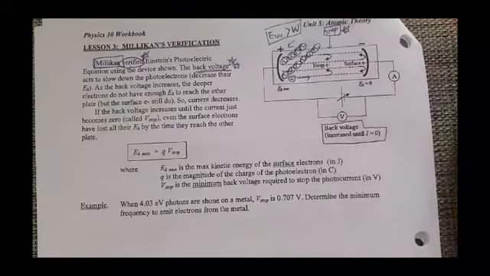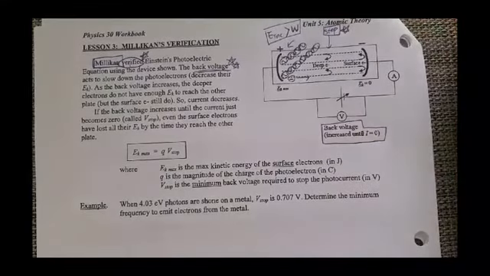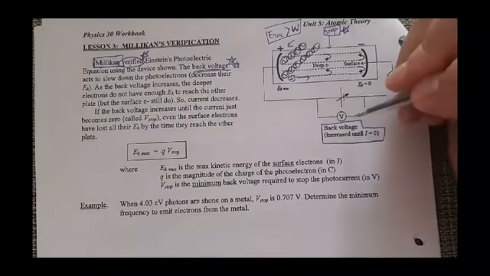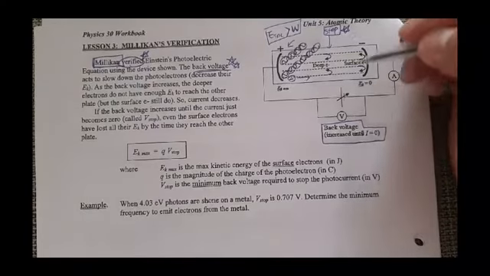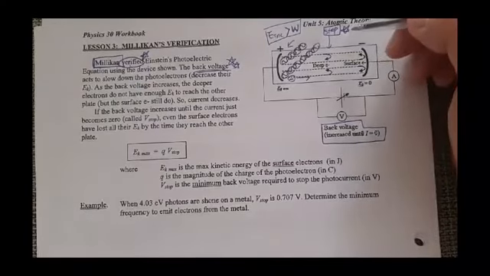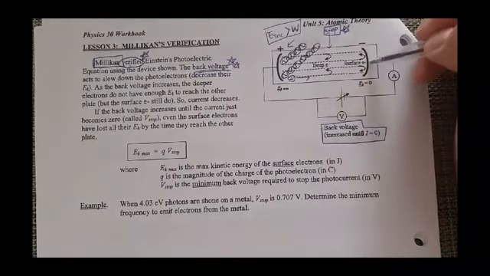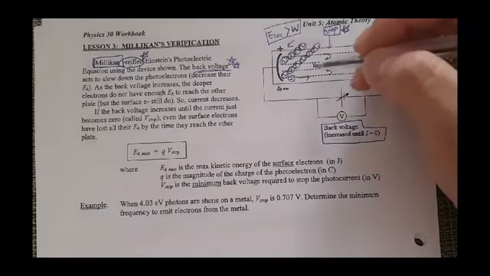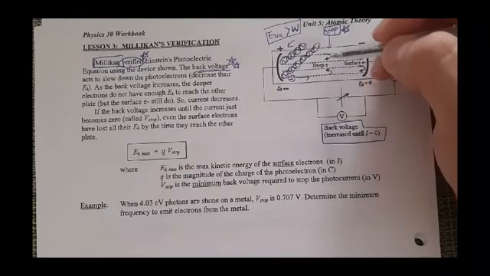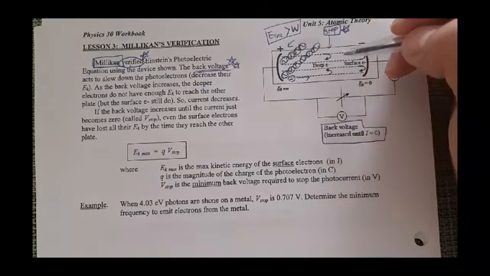This stop is important because we're going to refer to this as the stopping voltage. And he found that as the back voltage increases, the electrons do not have enough kinetic energy to reach the opposite plate, and if you increase more and more, the electron will eventually stop and drop back.